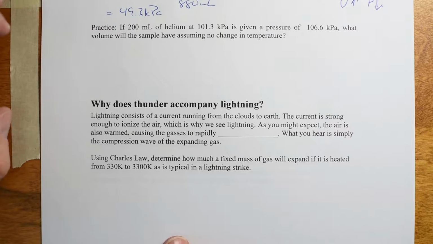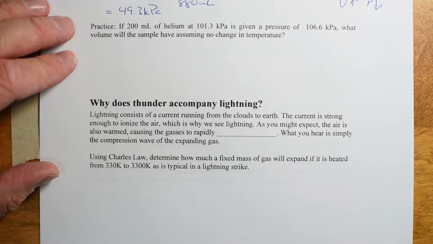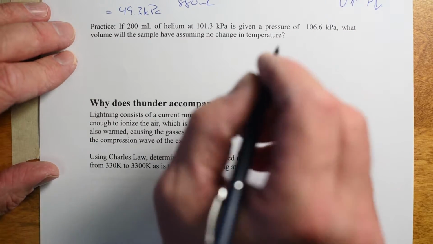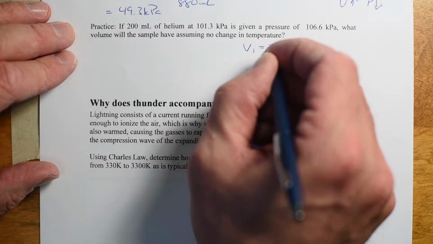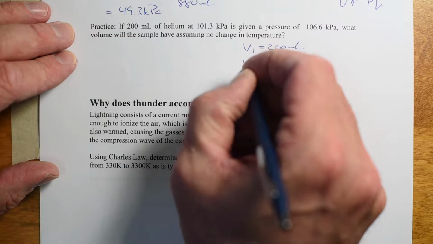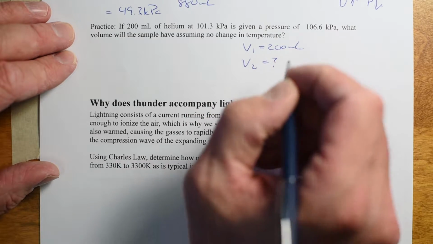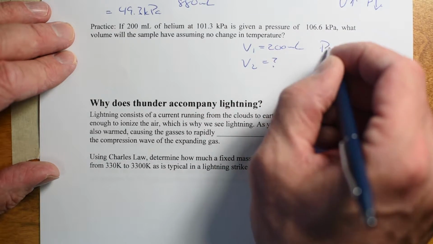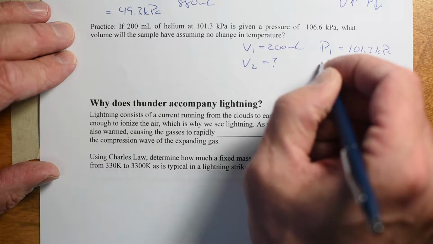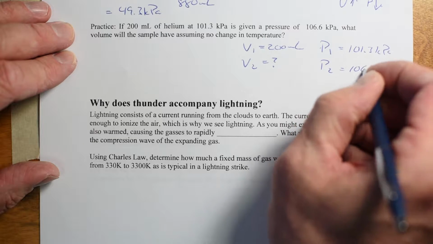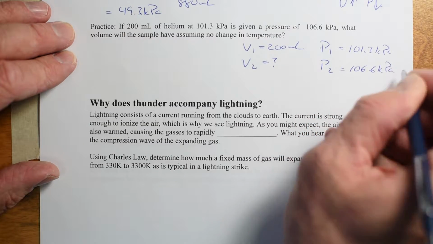Okay, once again, I trust that you turned off the video and tried this on your own. Here we've got a slightly different problem. We've got V1 is equal to 200 milliliters. V2 we don't know this time, but our initial pressure, P1, is 101.3 kilopascals. P2 is equal to 106.6 kilopascals.